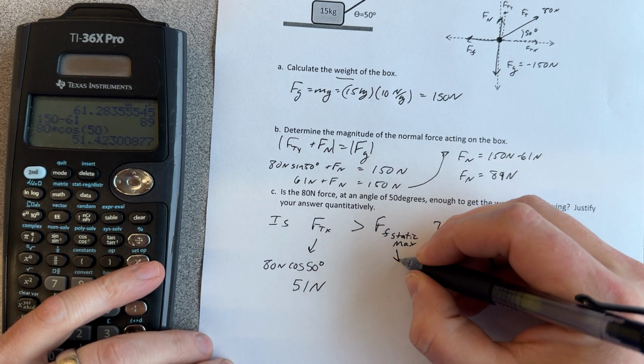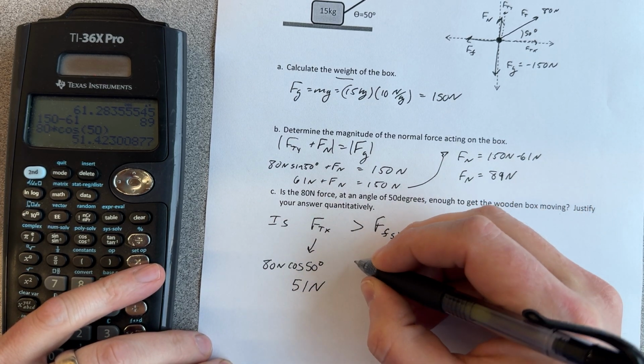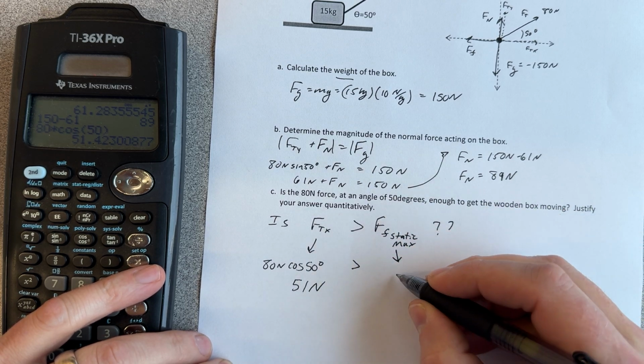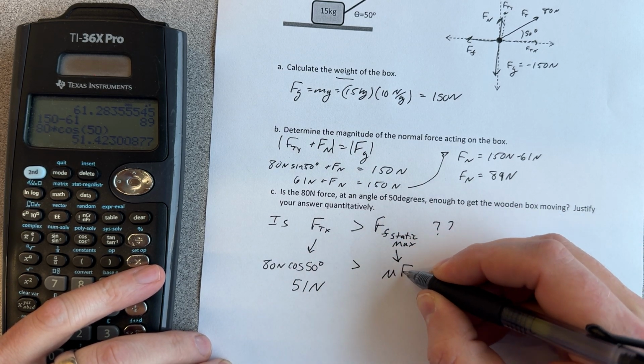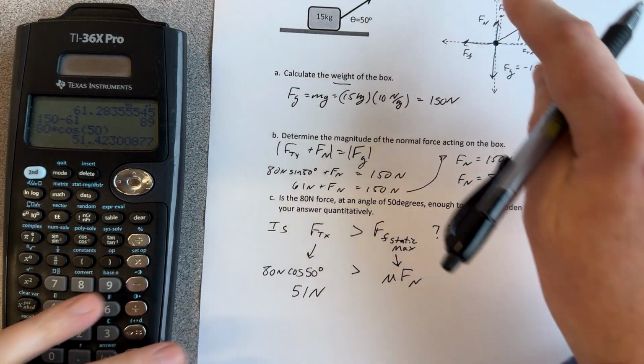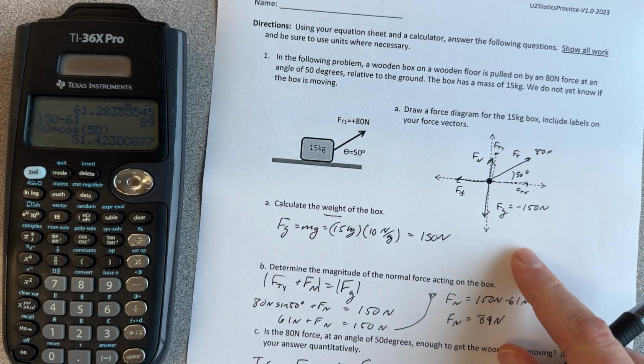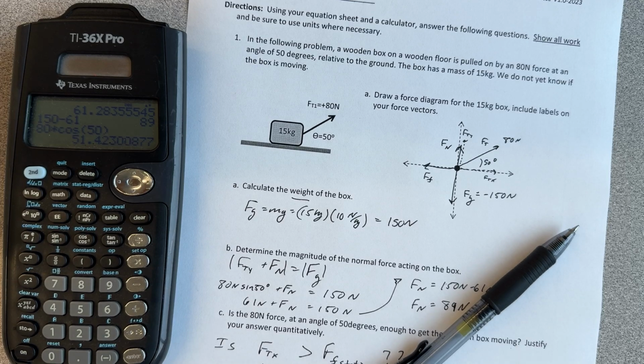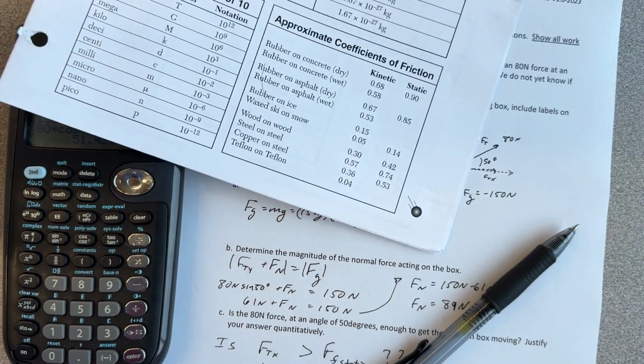And then let's figure out the maximum force of static friction. So that would be mu times Fn. We're looking at wood on wood here. So I've got to find the reference table quick. I don't have these memorized.